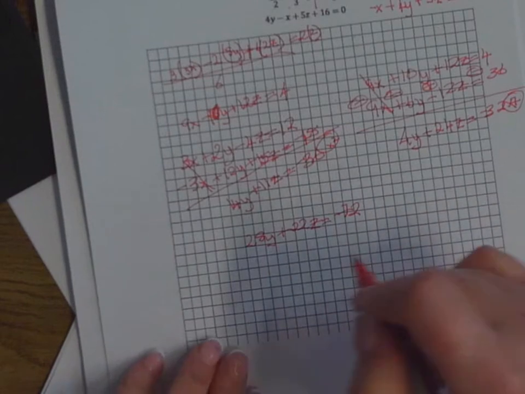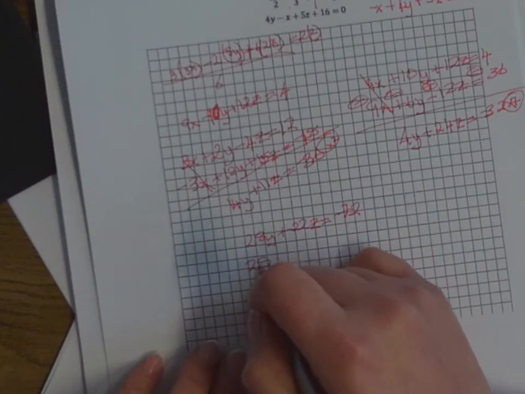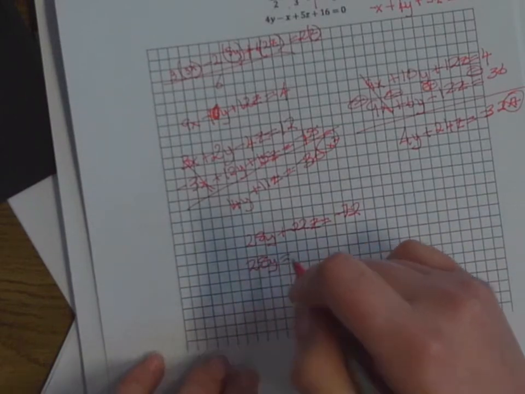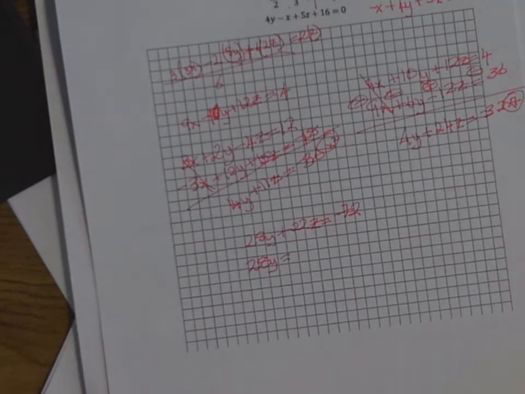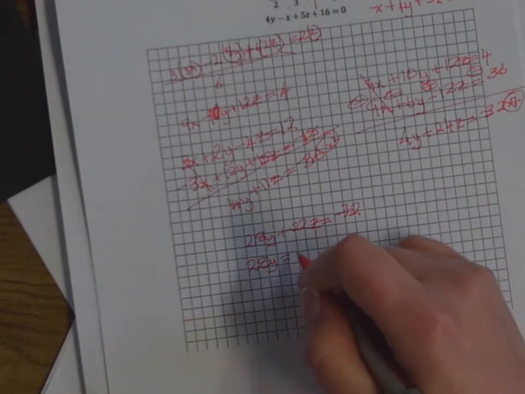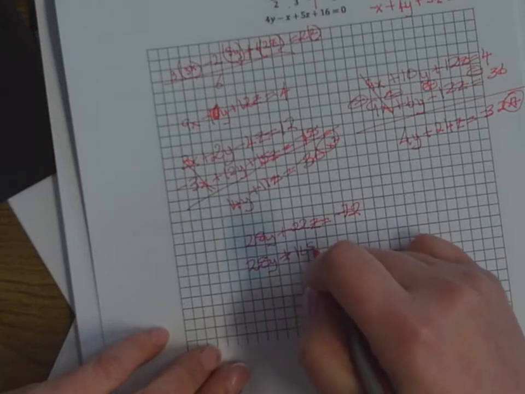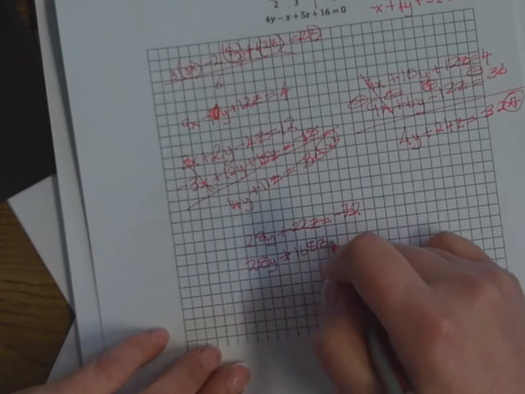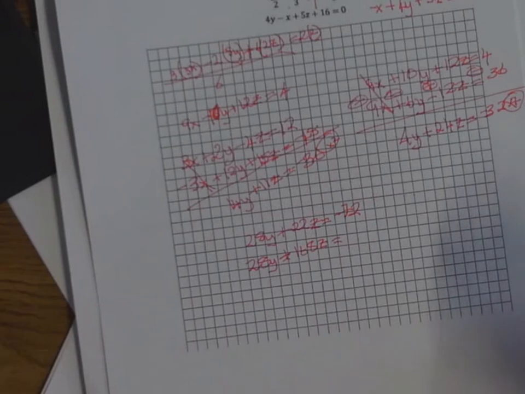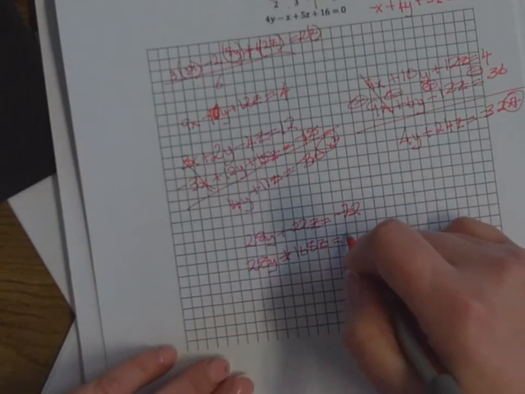Multiply by 7, I'll get 28y plus 168z equals 7 times minus 32, oh, for the love of God. Minus 224, I think.